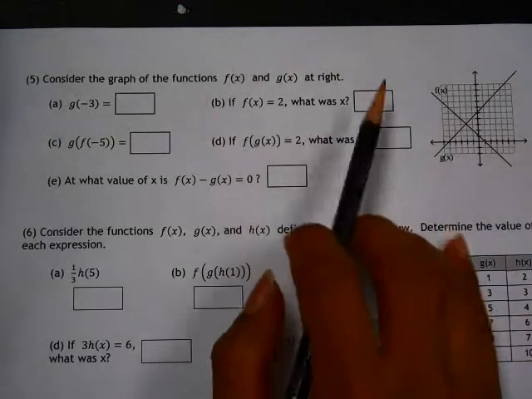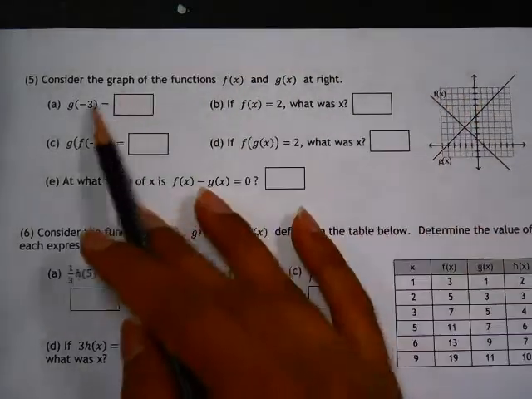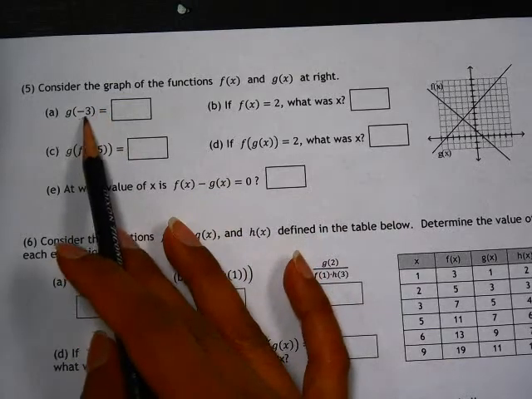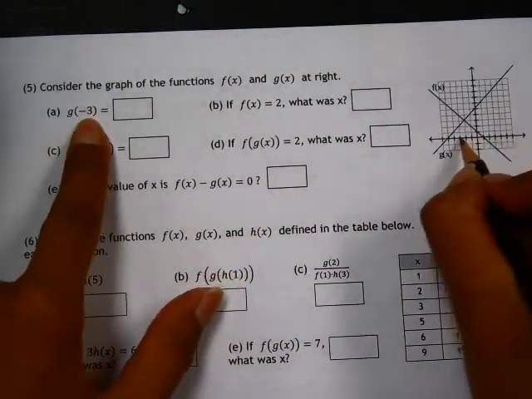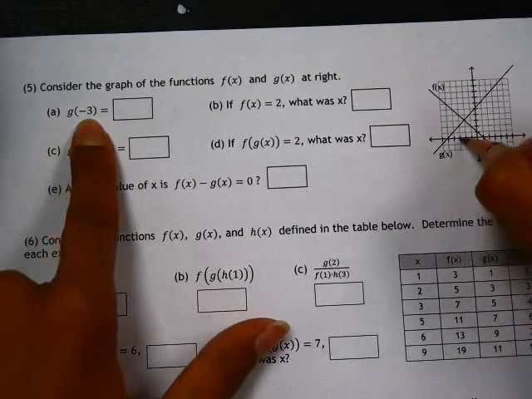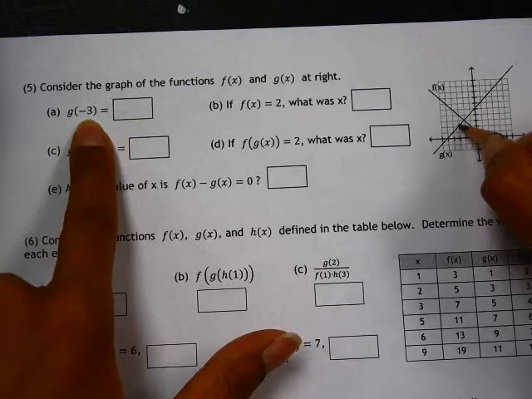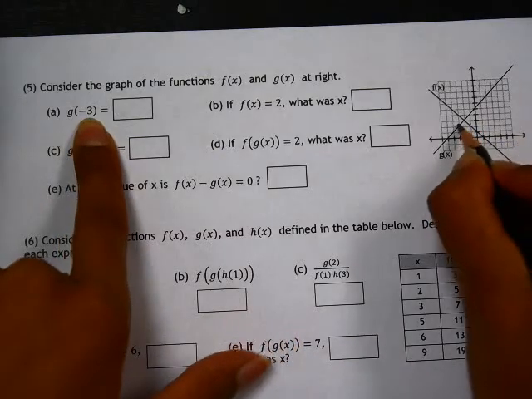We're going to do number 5 based on this set of graphs. G of negative 3, that's asking when x is negative 3, I'm going to go to negative 3 on the x-axis, what is the value or the output of function g? So at x equals negative 3, I'm going to go up to function g. The y value is 2.